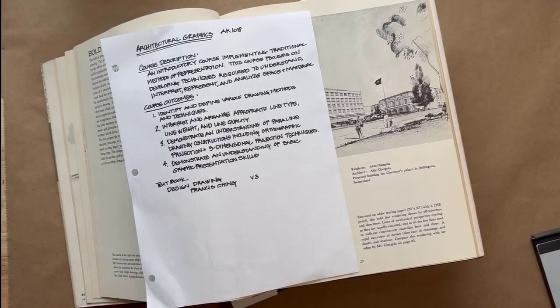And the outcomes of the course are to identify and define various drawing methods and techniques, interpret and arrange appropriate line type, line weight, and line quality, to demonstrate an understanding of paraline drawing constructions, including orthographic projection and three-dimensional projection techniques, and to demonstrate an understanding of basic graphic representation skills.